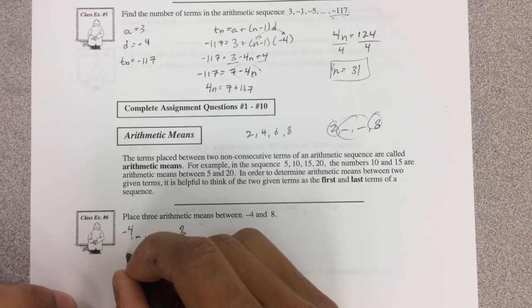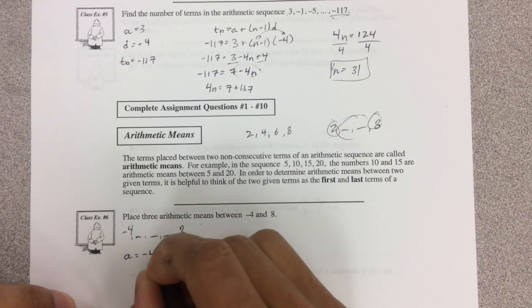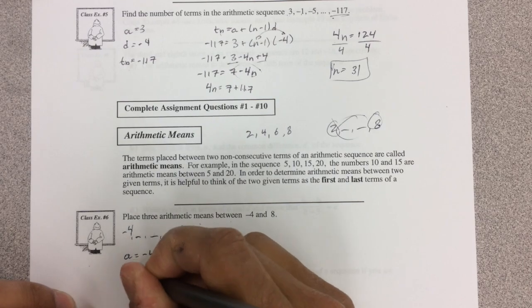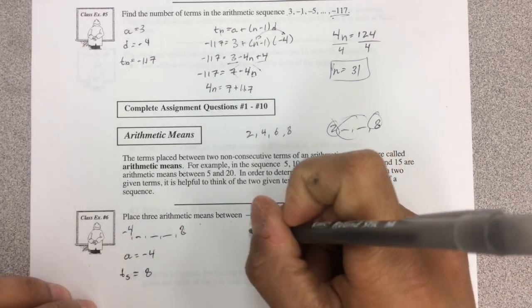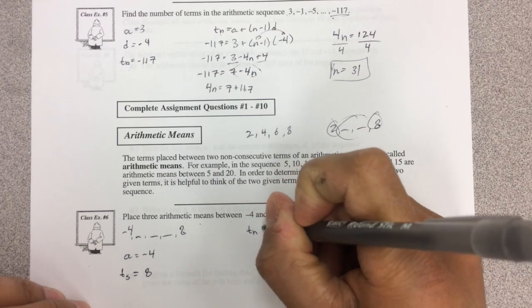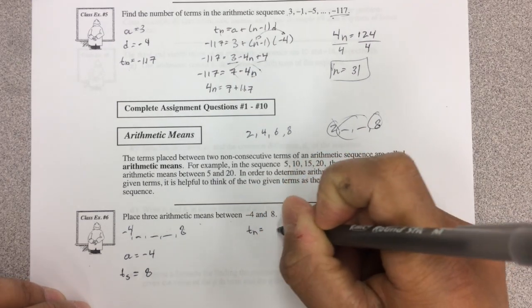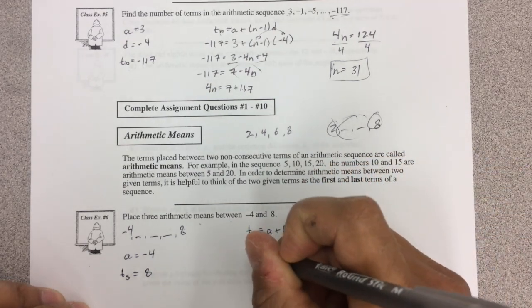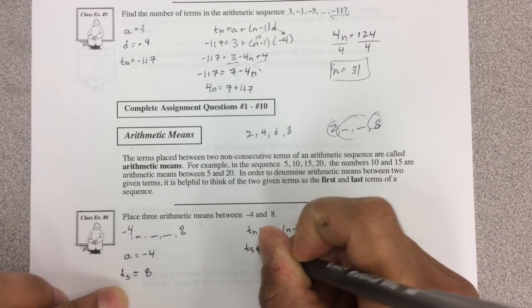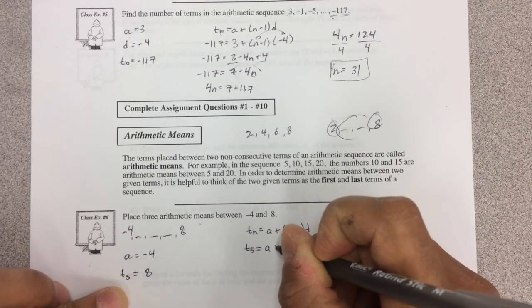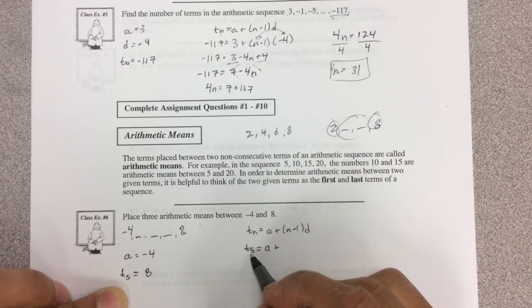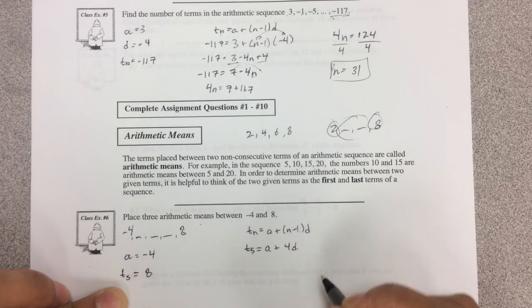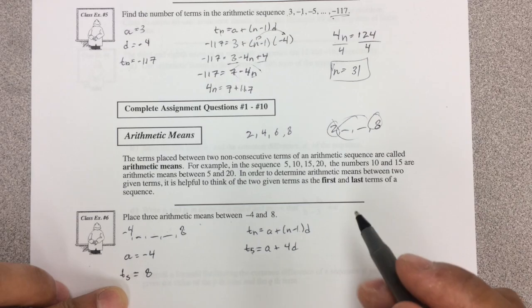So I know that my first term, my value of a, is negative 4, and I know what my last term is too. 1, 2, 3, 4, 5. My last term happens to be term 5, and that's equal to 8. So if I solve, we're going to be using the same formula. Tn is equal to a plus n minus 1 times d. And the term we were given is the fifth term. And if we're using the fifth term, n minus 1, n being 5, so 5 minus 1 would give us 4d. We don't know what the difference is yet, and that's what we're trying to solve for.